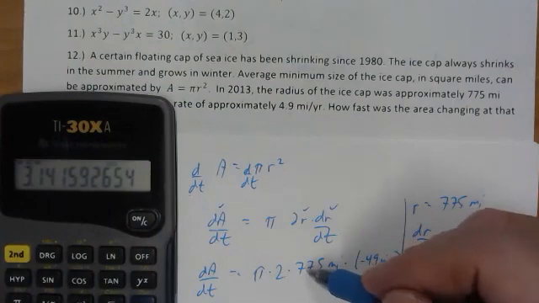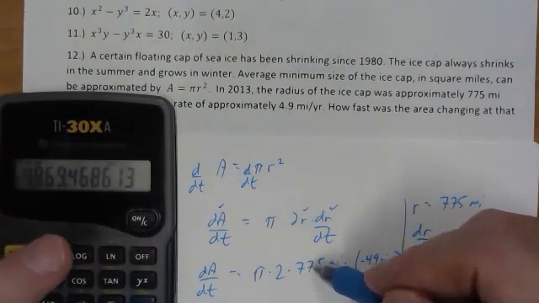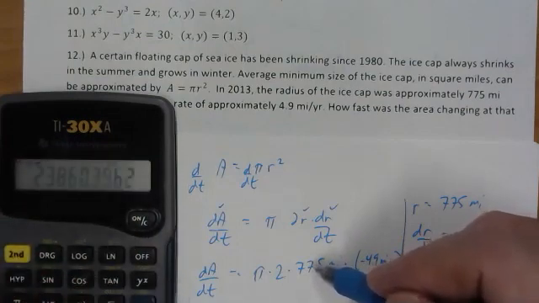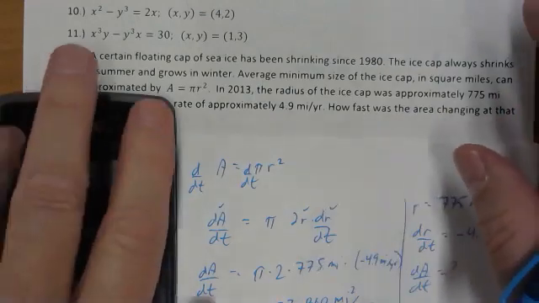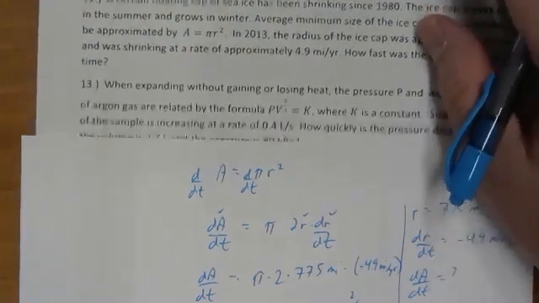Pi times 2 times 775 times 4.9, which is all going to be negative 23,860 square miles per year. That's correct. And the last problem, another related rate.